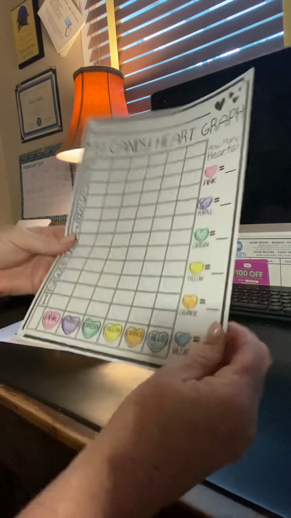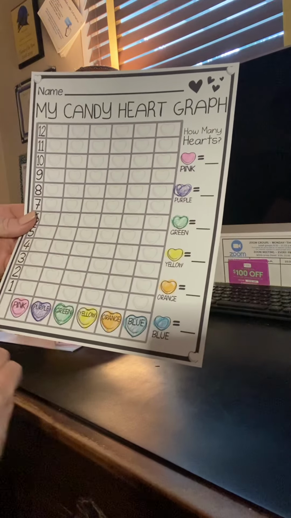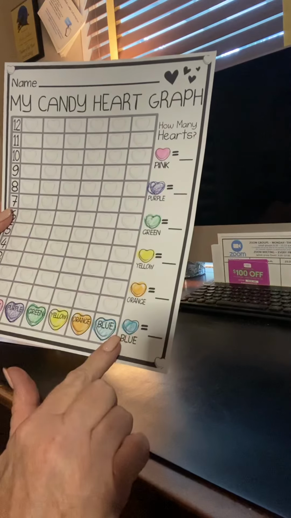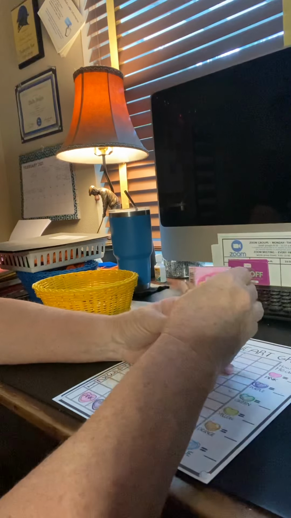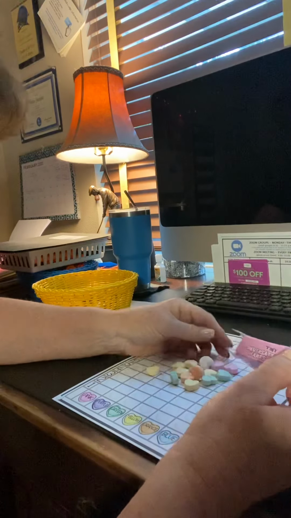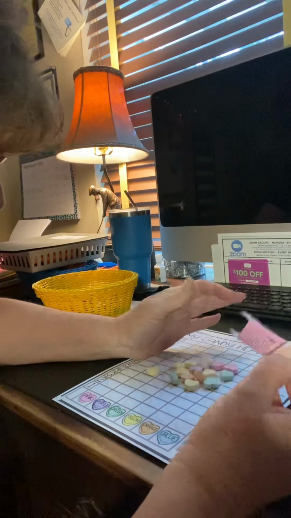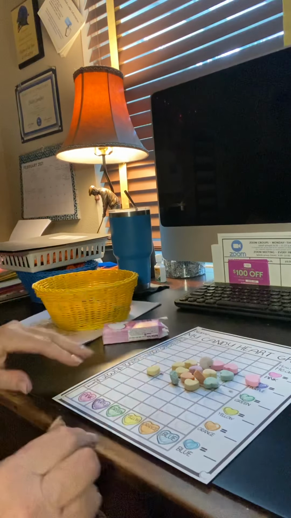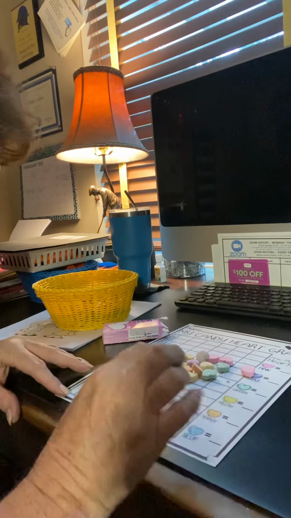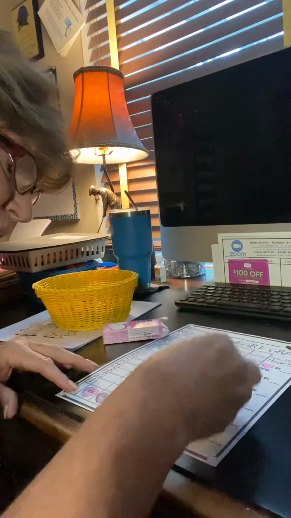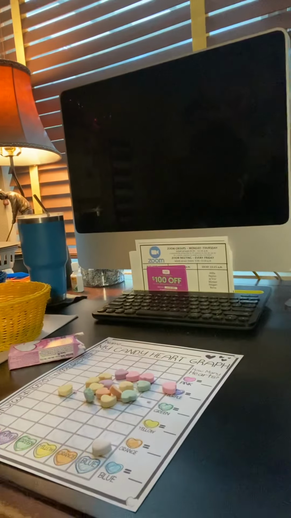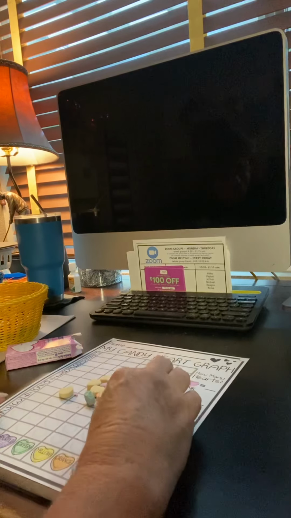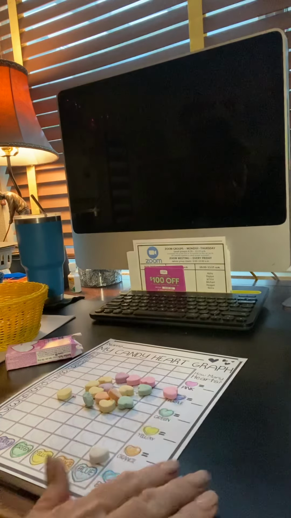So I have my graph colors down here and here, okay? Now over here it says how many hearts. So what we're going to do is dump them all out. Like I said, oh, there's not as many as I would hope, but that's not too bad. Uh-oh, guess what? I see white in here, but no blue. So what we'll do is put the one white where it says blue, okay? Because they didn't know that we had white in here. They thought we had blue.